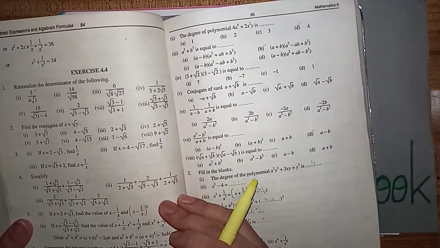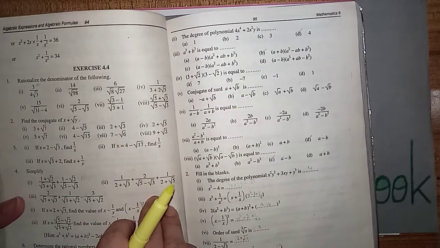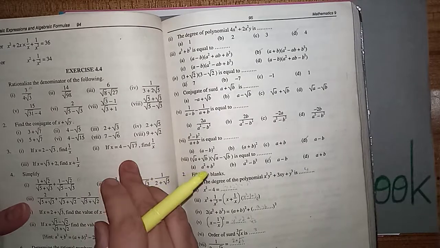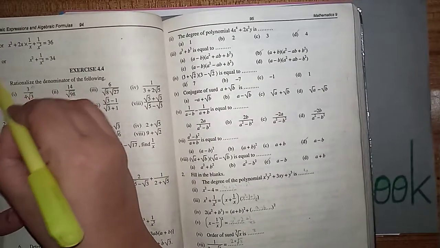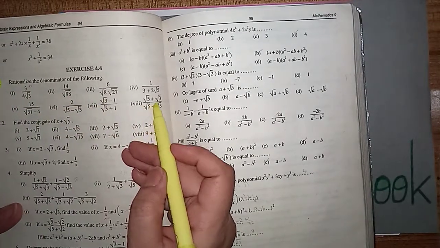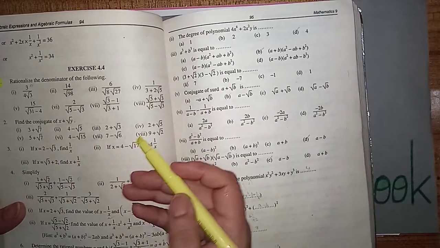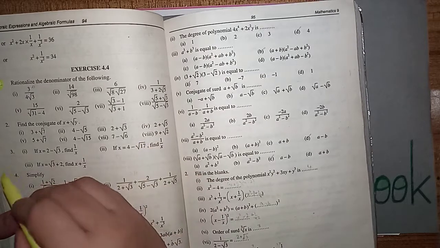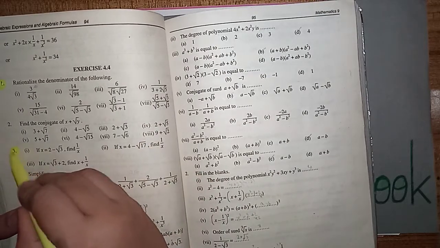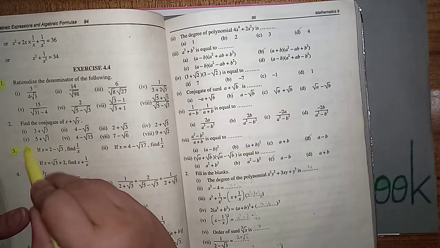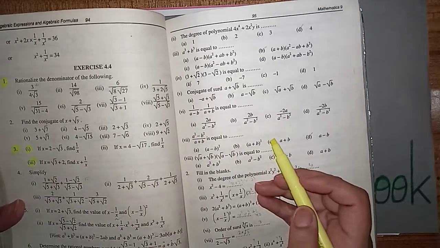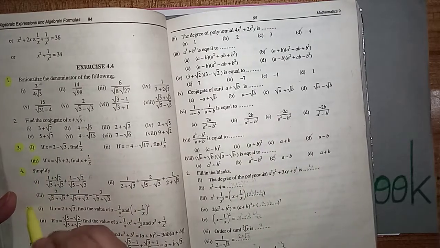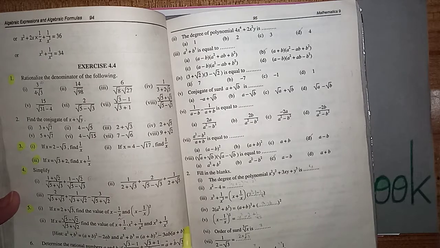Exercise 4.4. This exercise is important for short question answers and also for long question answers. Rationalize the values. Question number 2 is important for MCQs form. Question number 3 is important for short question answers, first part and third part. Question number 4 and 5 are important for long question answers.